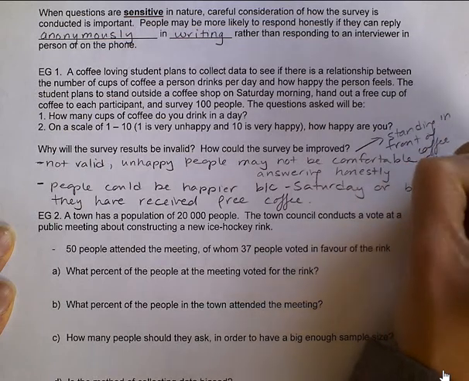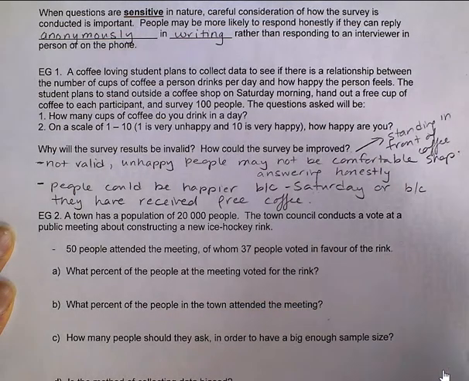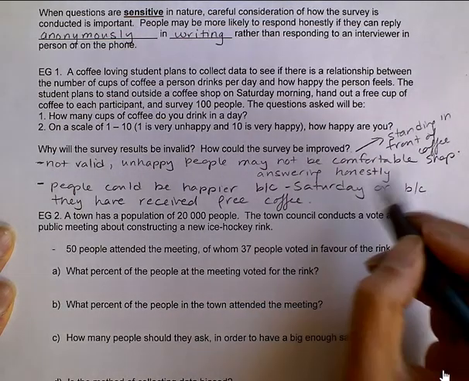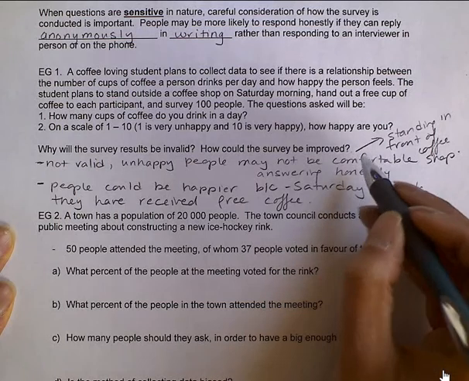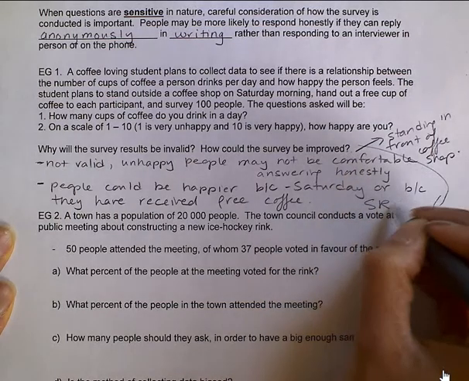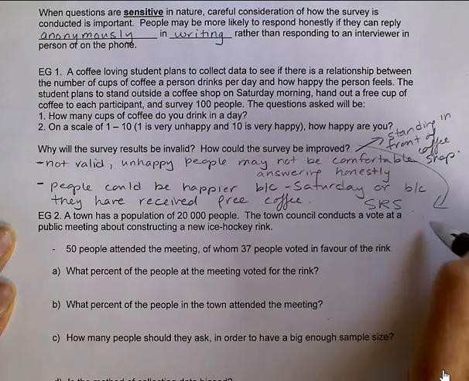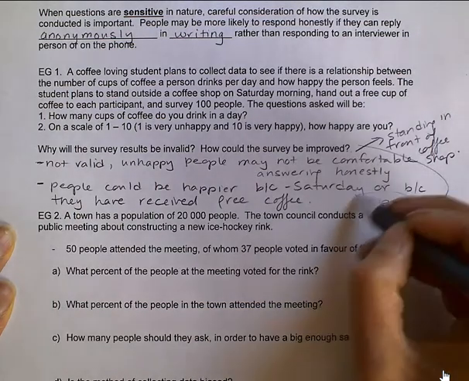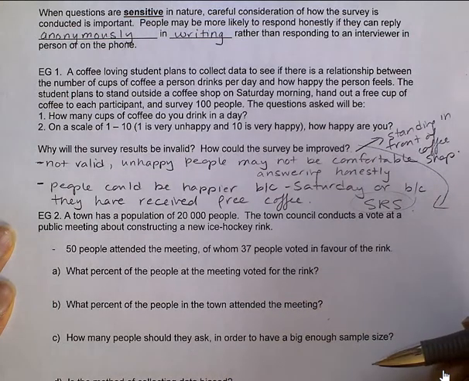So how could this be improved? I haven't left very much space to answer that question. Well, if it's going to be improved, they really need to do some sort of simple random sample, or any of the other random sampling techniques on the other side of the page. Okay, it needs to be much more random and not done like this.